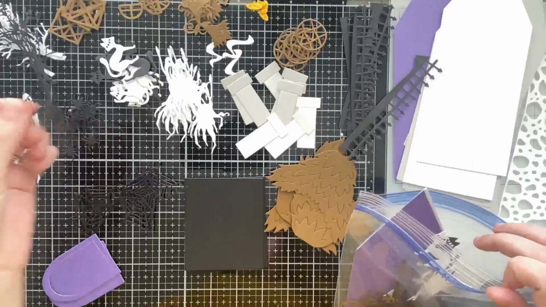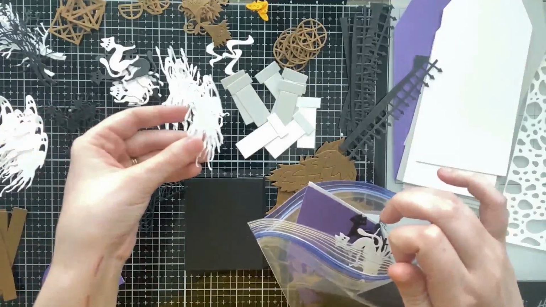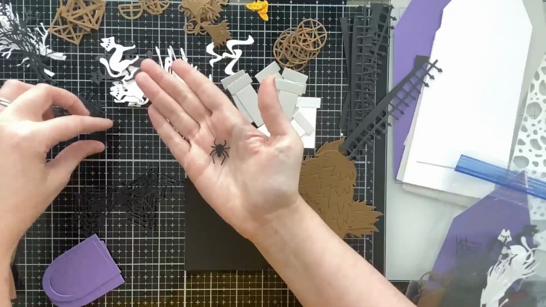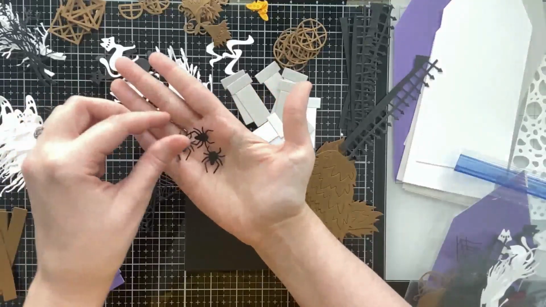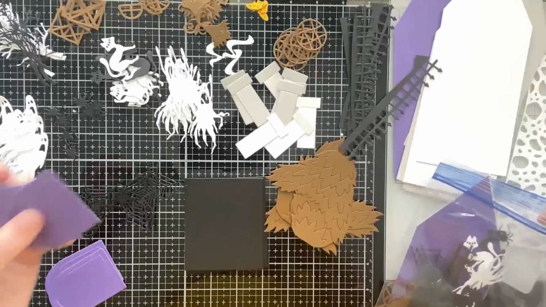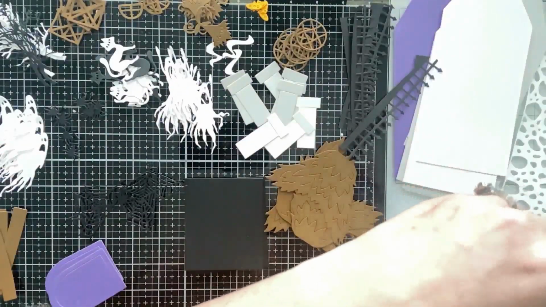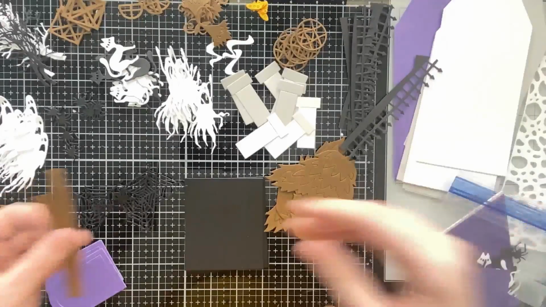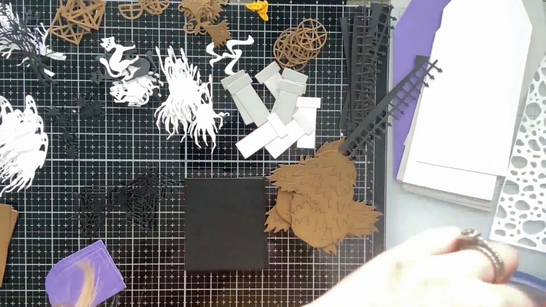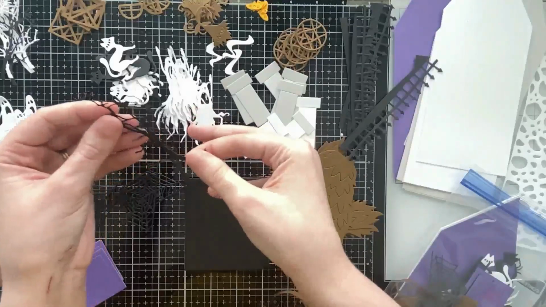One spider web. The other set of ghosts. And then I think I go with 3 spiders again, because those are great fillers. Then I have 2 purple doors for stability because these are going to open. I want to make sure that they don't rip. And then 2 brown door steps. Okay, and then I have 1 white tree and 1 black tree.